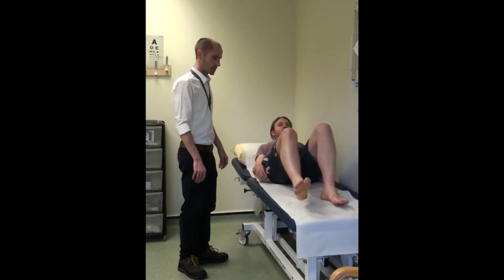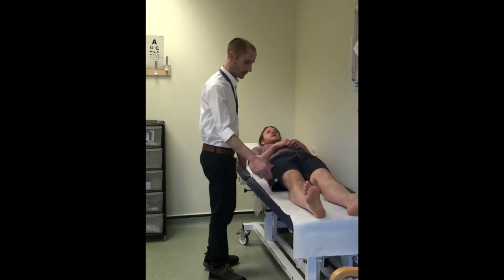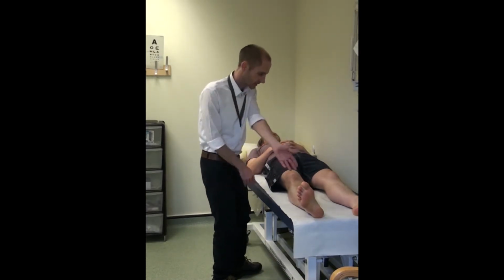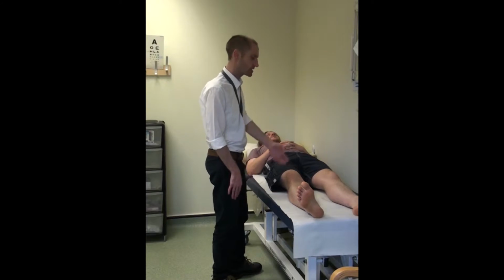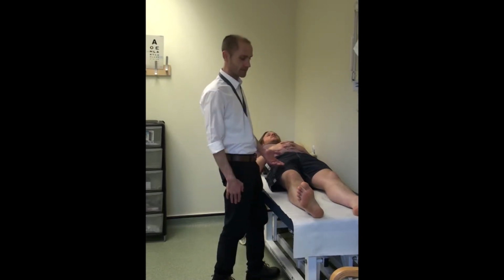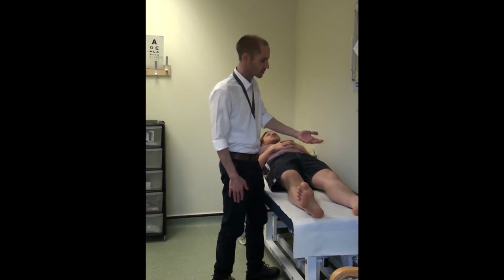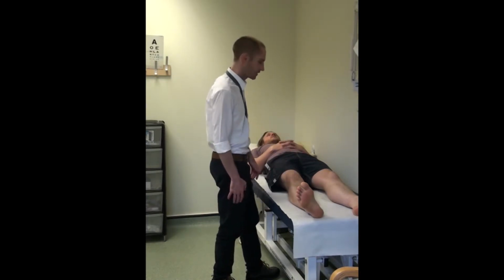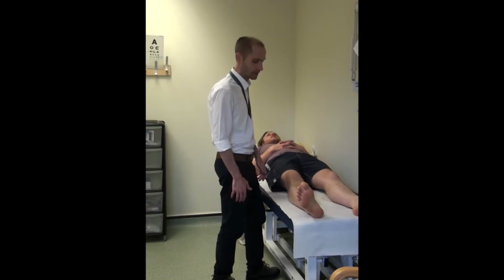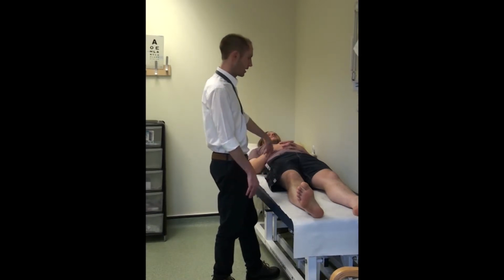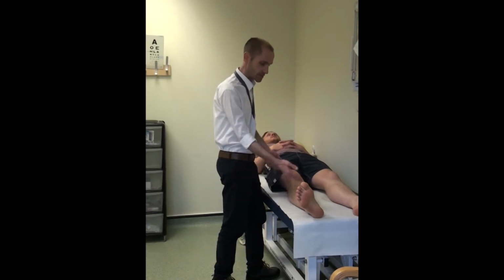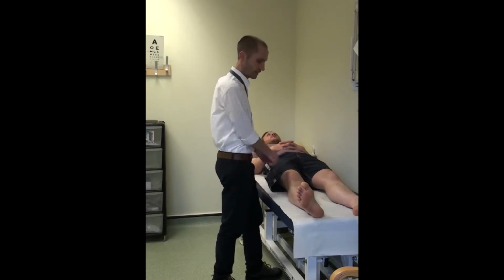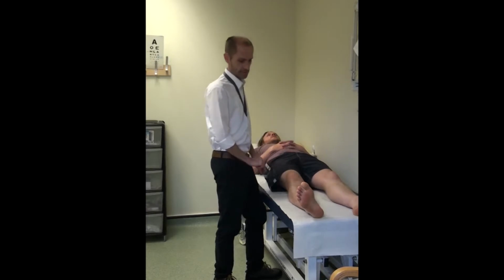Okay. So simple observation from the front. First of all, looking for any obvious external rotation, leg length discrepancy, particularly important in the juvenile athlete for conditions such as the slipped upper femoral epiphysis, or slightly younger, the child athlete with problems with avascular necrosis. But there's no obvious external rotation and no leg length discrepancy. Okay, and that can be measured formally, but I'm not going to do that today.